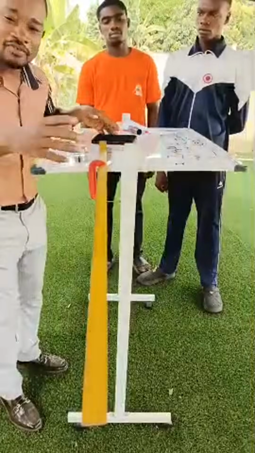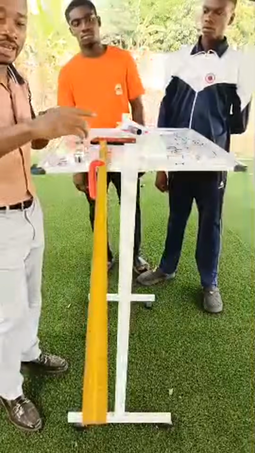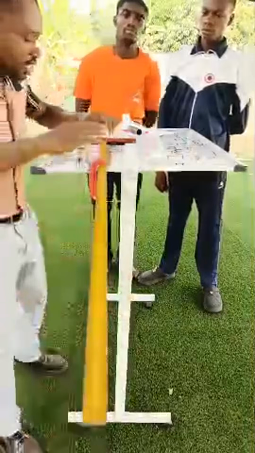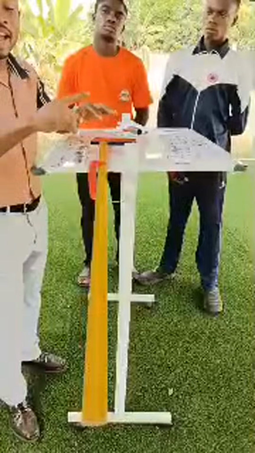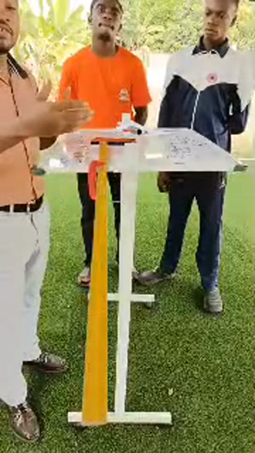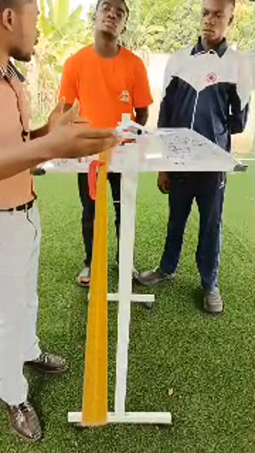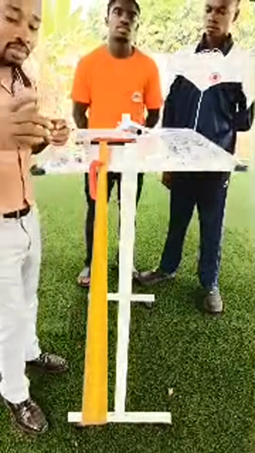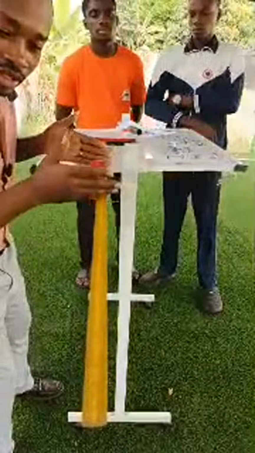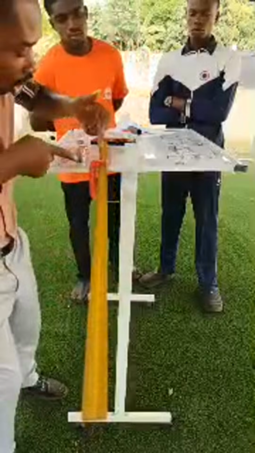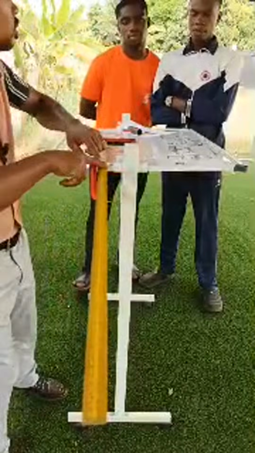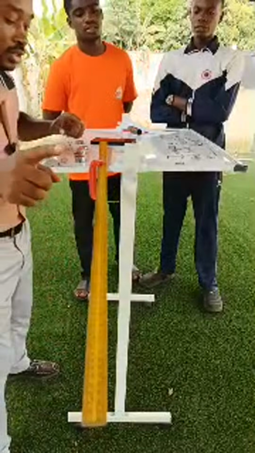What does it mean? If you evaluate, 7/10 of the length of this meter rule, which is 100 centimeters, 7/10 times 100 is going to give you 70 centimeters. Is that not so? So what it means is that the free end of this ruler that is going to be hanging off the table is meant to be how many centimeters? 70.